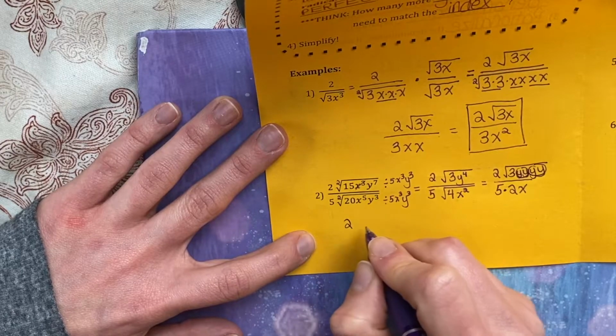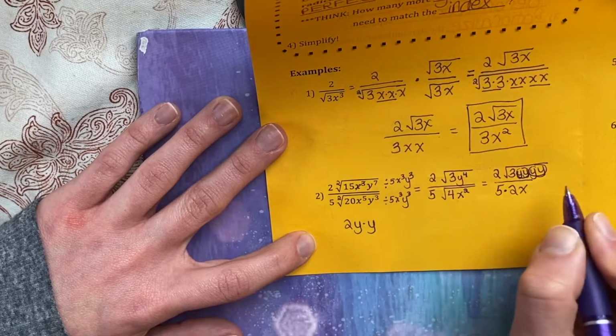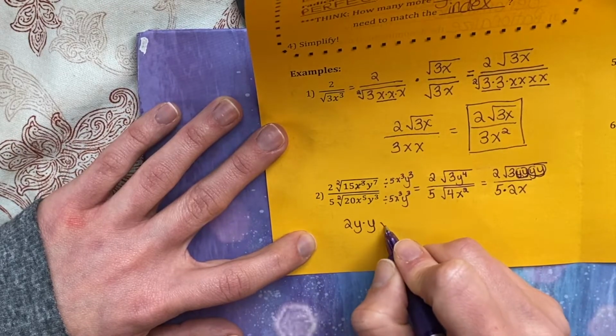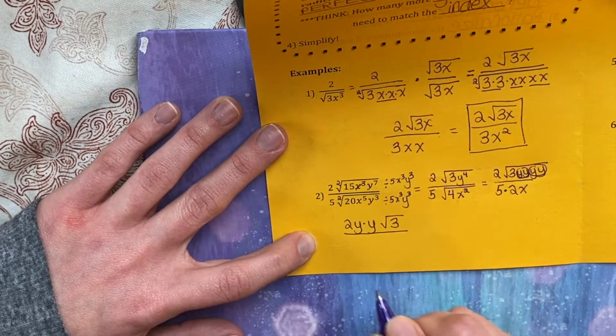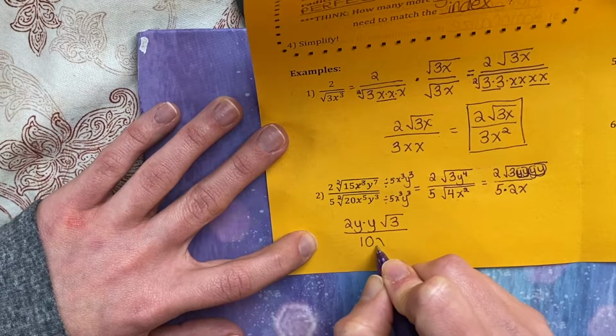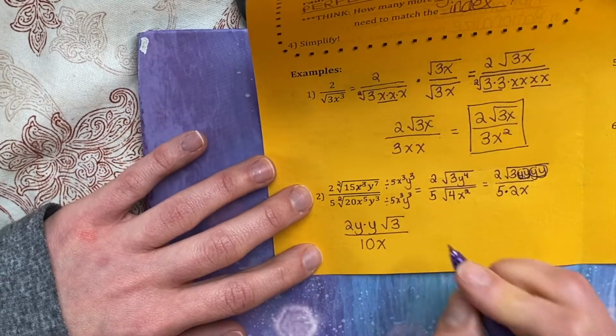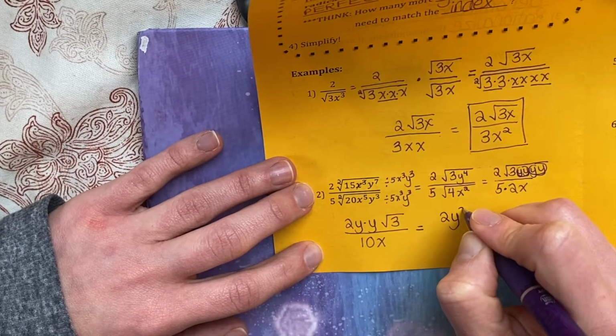Continuing down here, that's going to be y times y if we bring out one of each. Square root of 3 is left underneath. On the bottom, multiplying those. Okay, and then rewriting it.